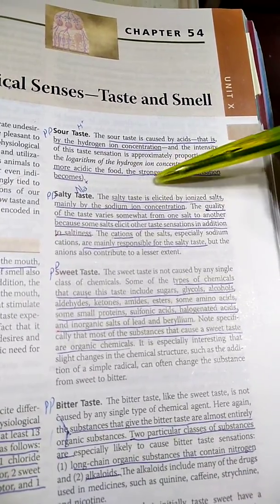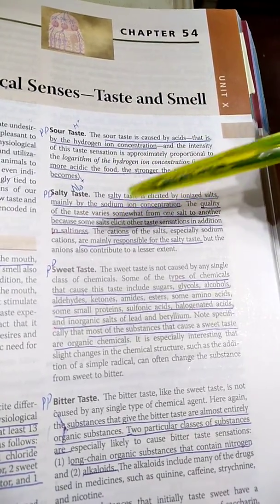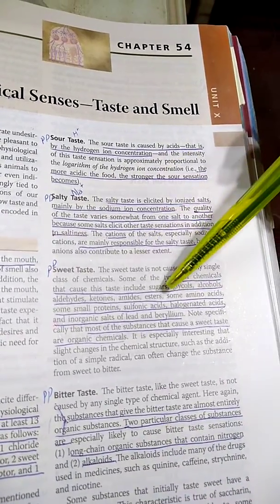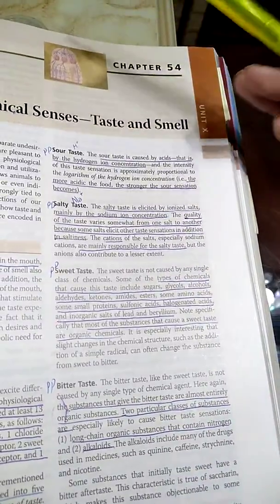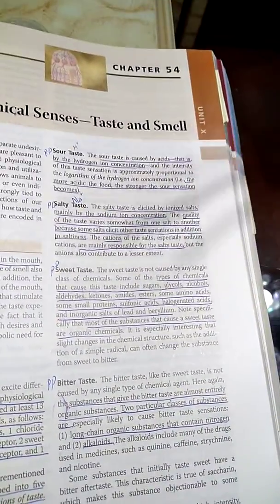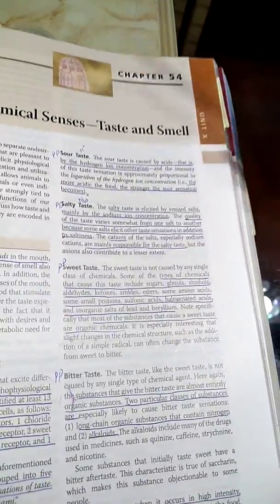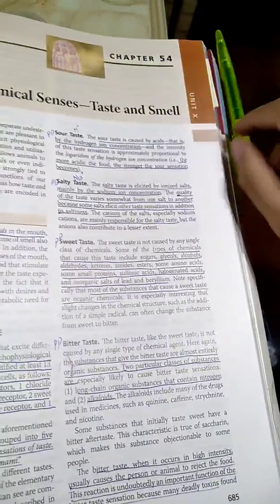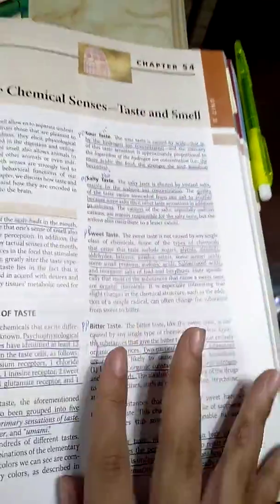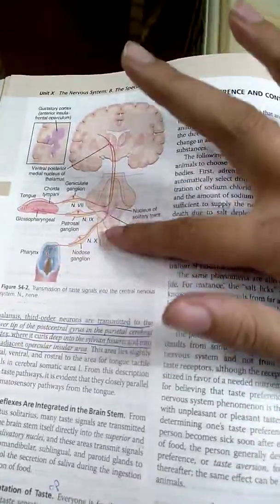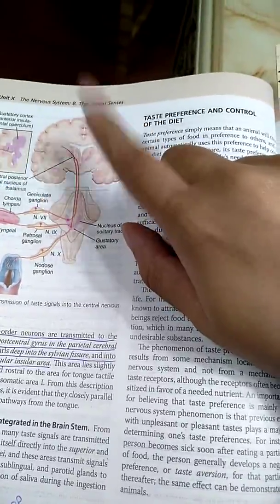Salty taste is present on the sides of the tongue. For the sweet taste, all types of sugars, your alcohols, toffees, ice cream, that is the sweet taste, which is located on the tip of the tongue. Bitter taste is also in the back. And when there is a combination of all these tastes, you have the umami taste. That is what they ask about from this chapter. The nerve pathway is the same: signals go by these neurons into the brain, and from the brain you are able to understand. If there is damage, you won't be able to perceive the taste.